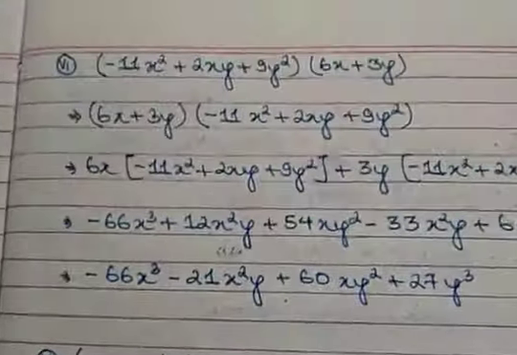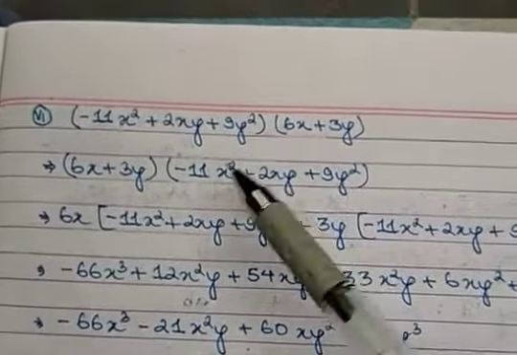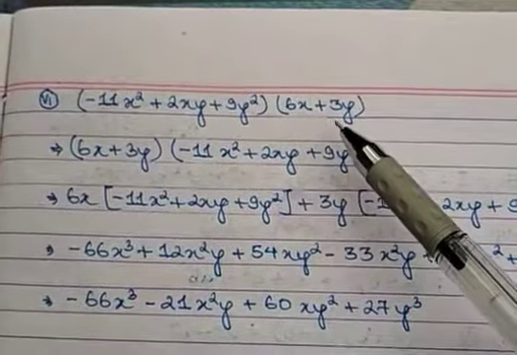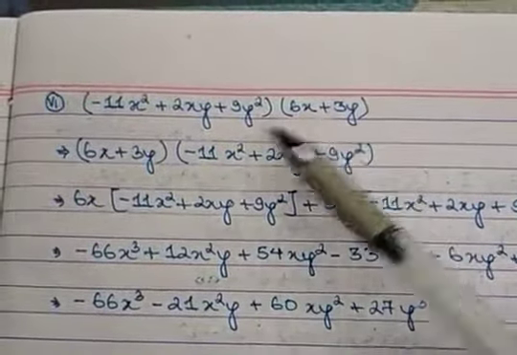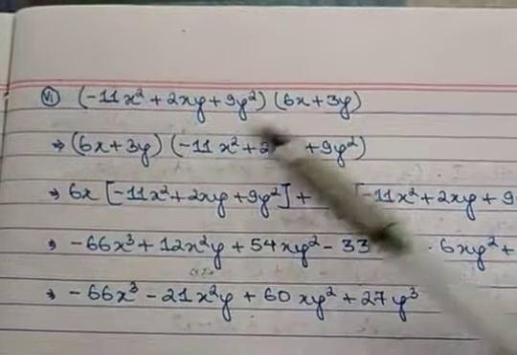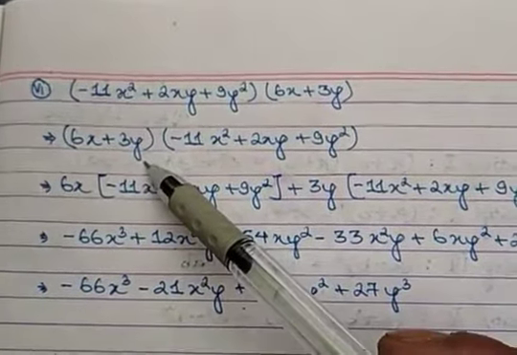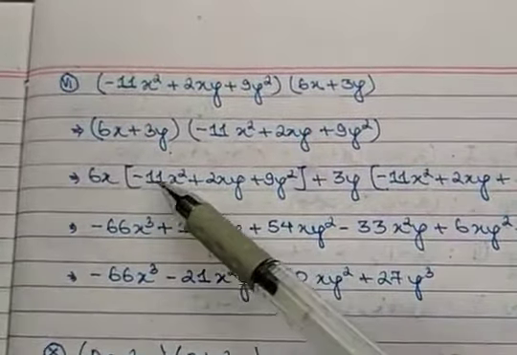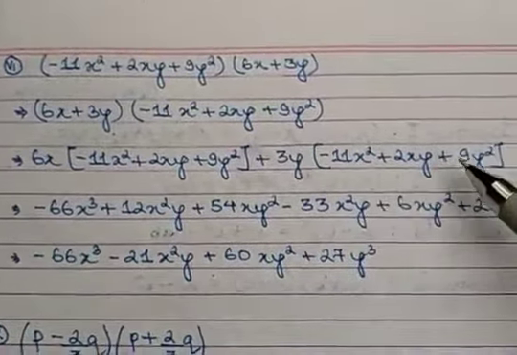Okay, so a few more sums. Again the same thing happens here, multiplication of a trinomial and a binomial. For a trinomial and binomial, as I've already said, you need to place the smaller term at the front, which will be easier for you. So that is what I have done here. The binomial at first, then the trinomial: the first term of the binomial, then the whole trinomial, then the second term of the binomial, then again the whole trinomial.